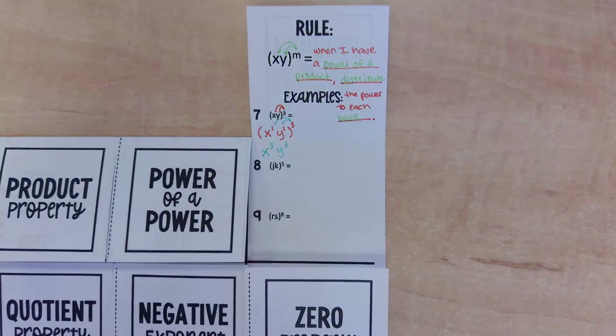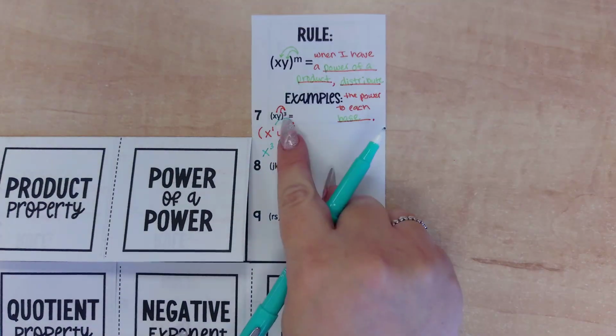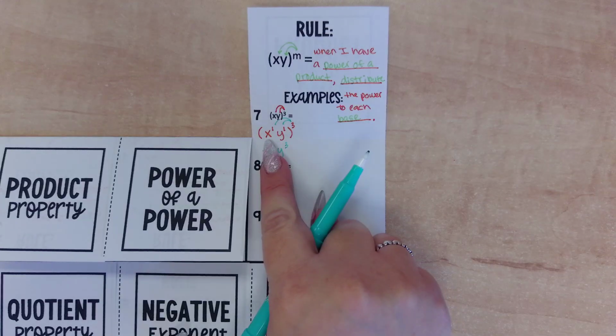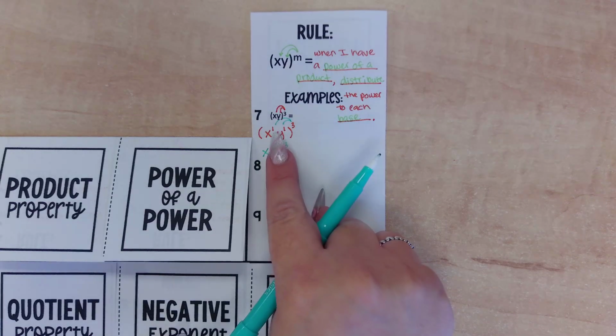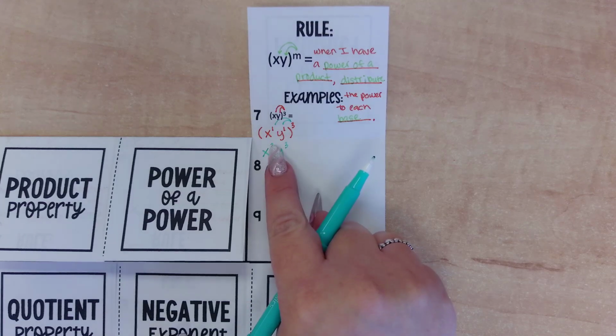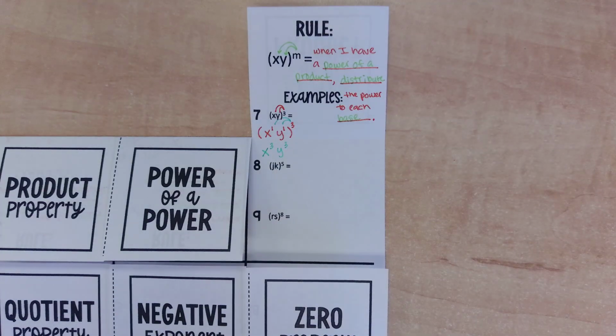And if you're wondering, Miss B, well, how'd you get that? It wanted me to distribute the 3. The x is the base. Therefore, it has to have an exponent of 1, and 1 times 3 is 3. And then the same rule applies for the y.